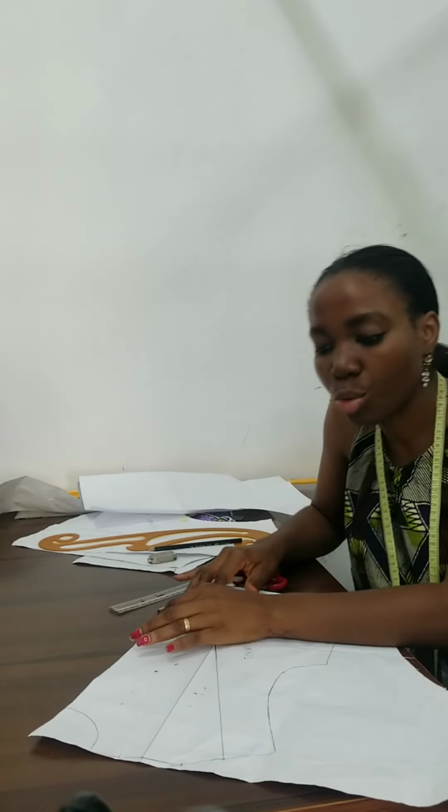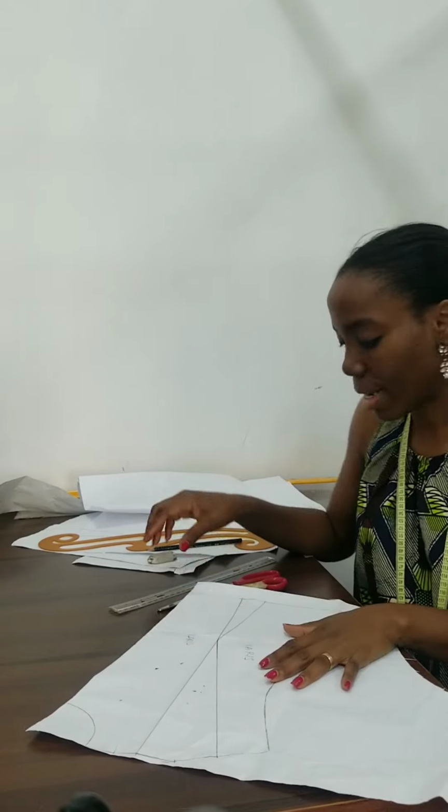Today I'll be showing you how to cut and sew a sweetheart neck. Hello there, today I want to show you how to draft a sweetheart neck.